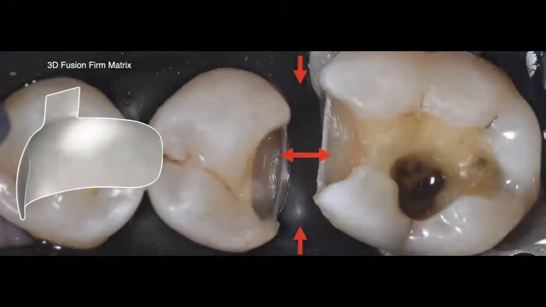Now, when I have cases like this, you can see that these two proximal boxes, this is a really complicated case. It's a difficult case to restore, not only because the boxes are deep, but also because the boxes are wide and there's one facing the other. So it's a back-to-back type of clinical scenario. And these are the more challenging clinical scenarios that we are confronted with.